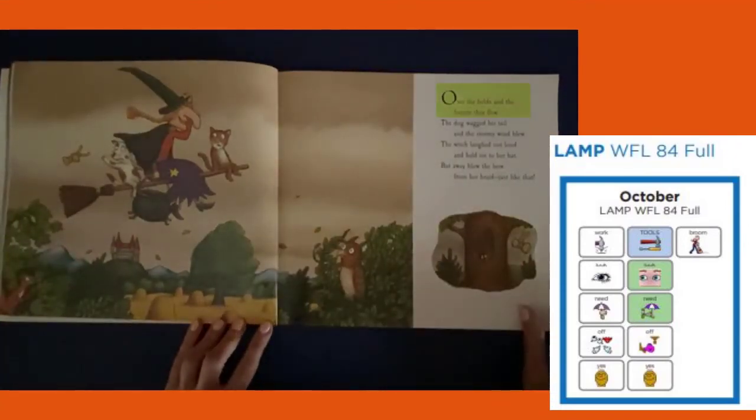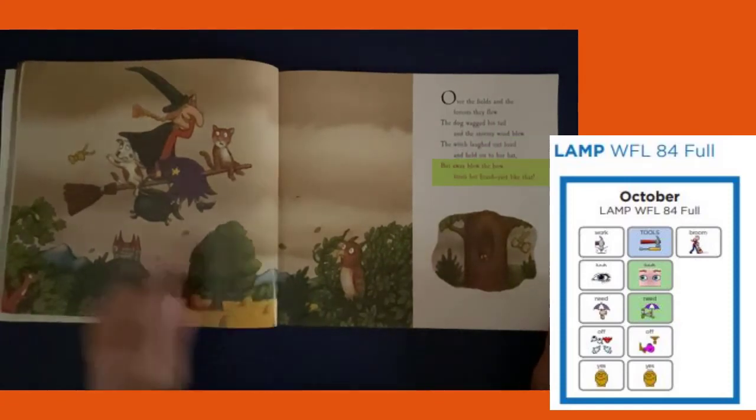Over the fields and the forest they flew. The dog wagged his tail and the stormy wind blew. The witch laughed out loud and held on to her hat, but away blew the bow from her braid just like that.